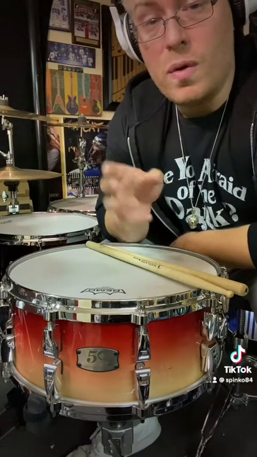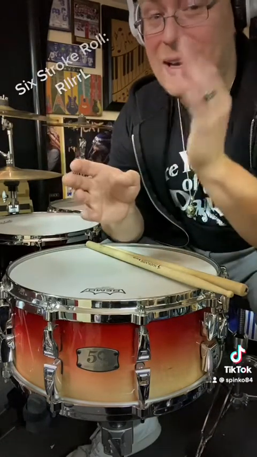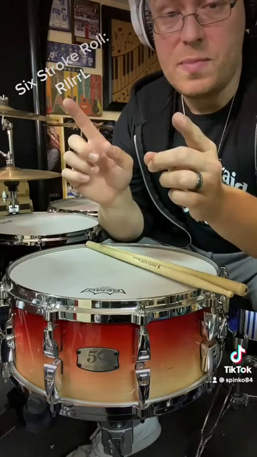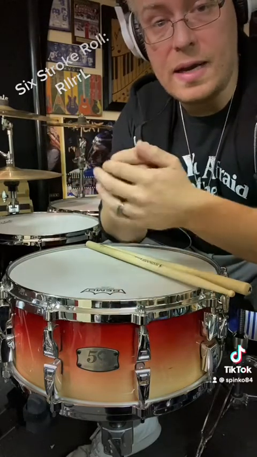And the 6-stroke roll is right, left, right, left, with the first and last notes being accented, coming back to the right hand as well.